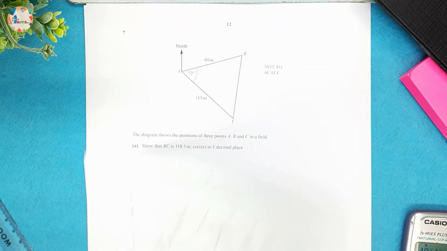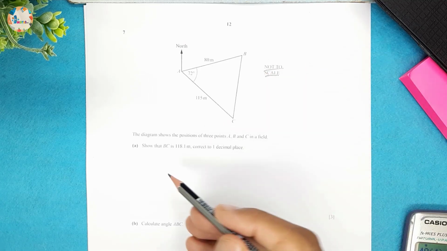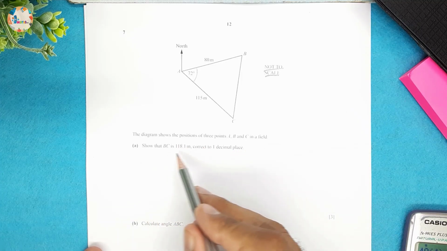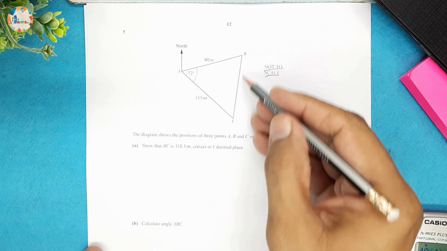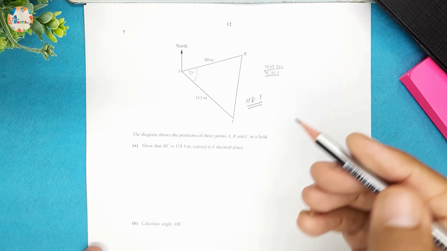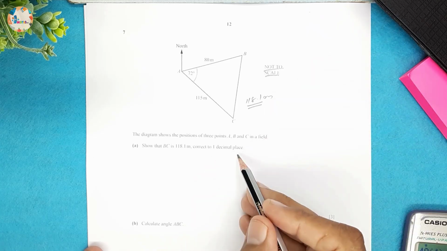So this is done. Now question number 7 is a bearing question. A, B, C are provided; the diagram is not to scale. The diagram shows the positions of 3 points A, B, C in a field. Show that BC is 118.1. This is what we have to show, correct to one decimal place.